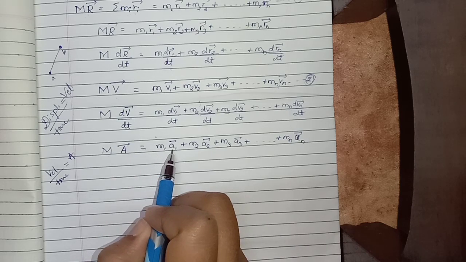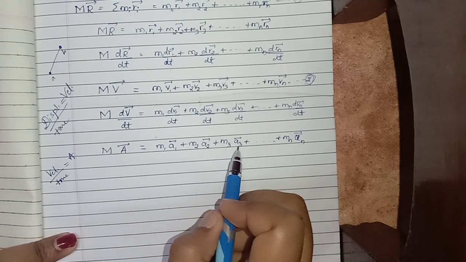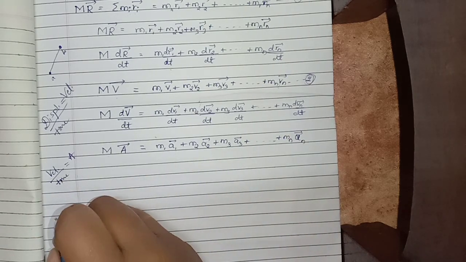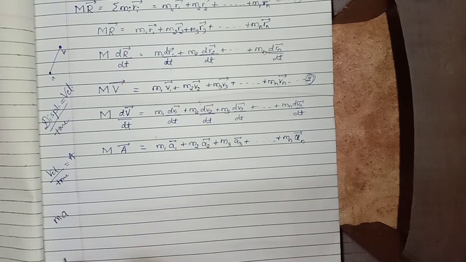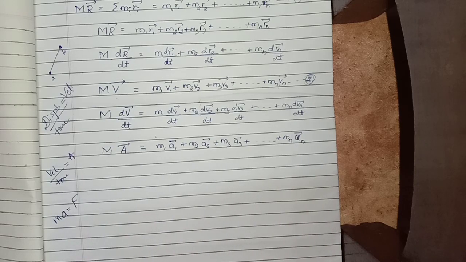Here m into a, the product of mass and acceleration, according to Newton's second law is force. F is equal to ma, Newton's second law. Yes.